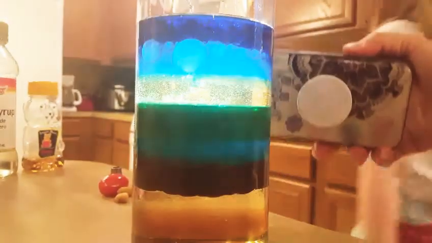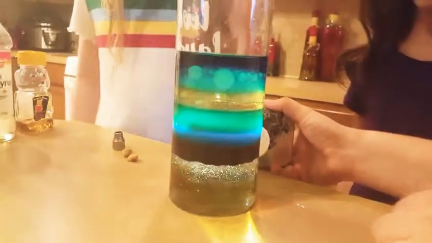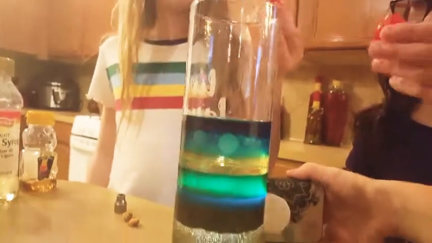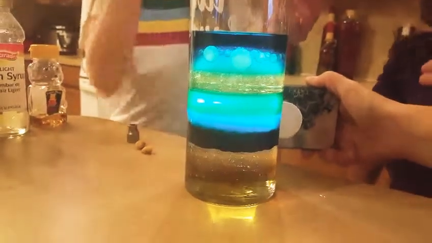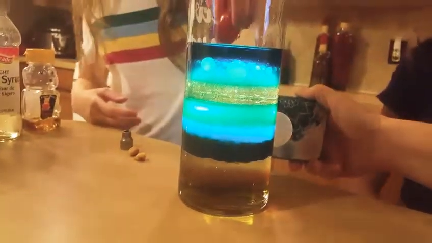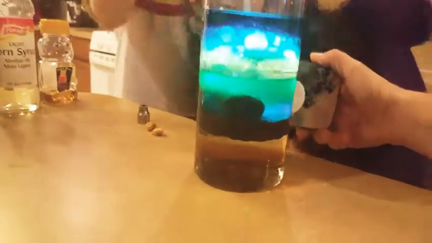All right, so what we're going to do is drop some items inside and guess which layer each is going to fall in. Okay, let's start with the tomato. Where do you think it's going to land? I think the soap. I think this. You think the honey? Okay, let's see. Oh, wow, it landed in the soap. Mine's right on top of the chocolate.